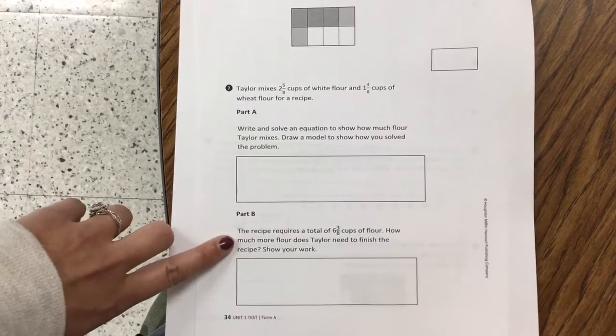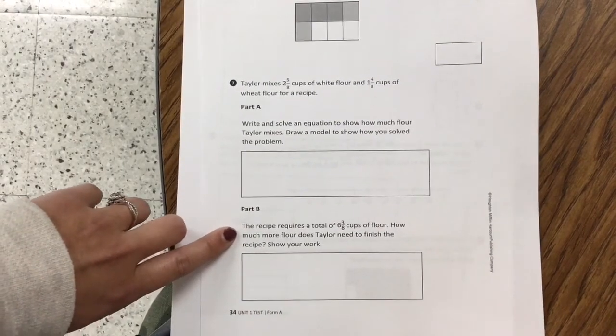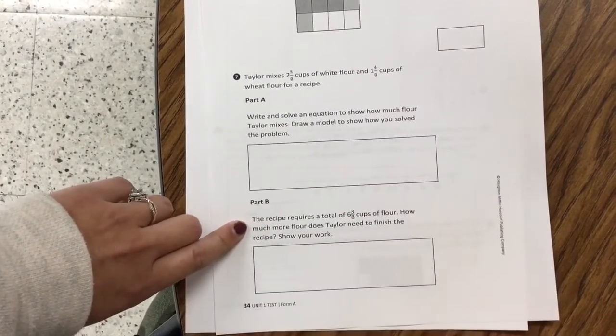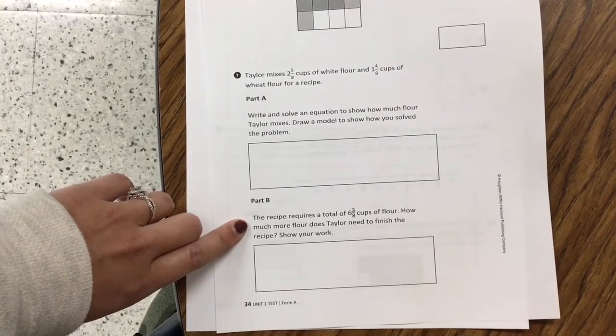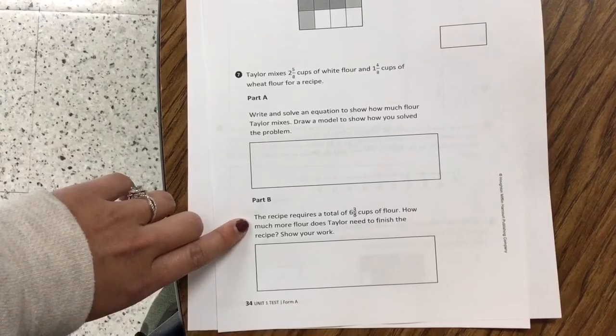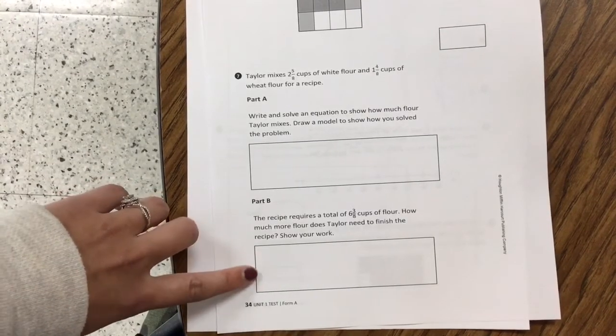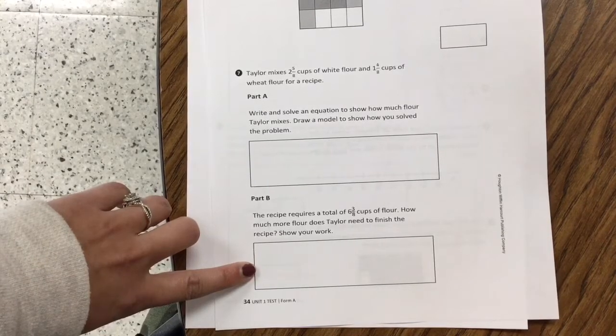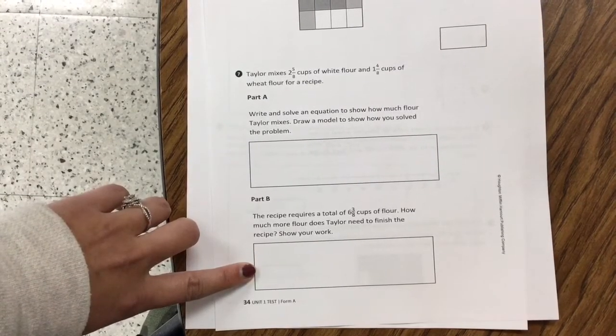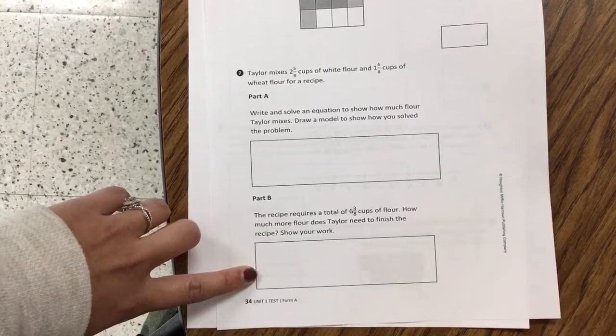For part B, the recipe requires a total of 6 3/8 cups of flour. How much more flour does Taylor need to finish the recipe? Show your work. The rubric is looking for your equation, your answer, and your work. Make sure that you include a label.